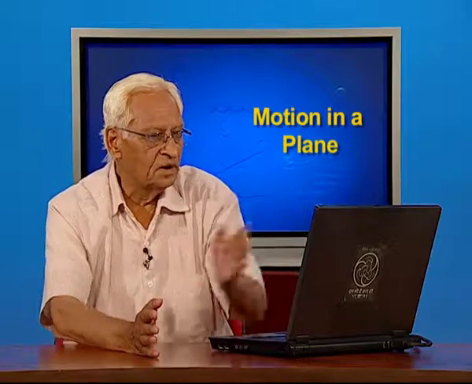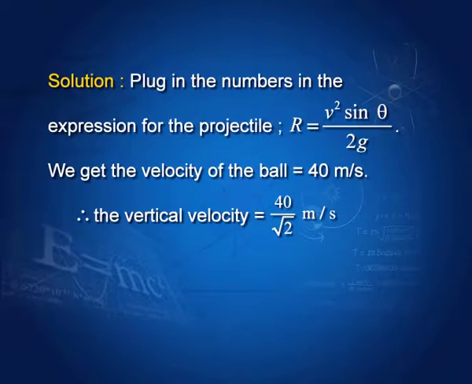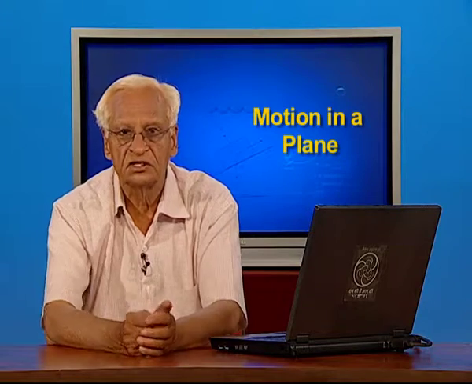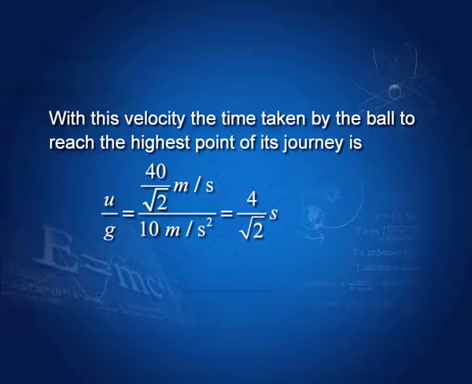So, let us plug in the numbers again, and we know that the range is equal to v squared sin 2 theta by 2 g, and everything is given, angle is given, g is given. So, we can find out v, and it turns out that v is 40 by root 2 meters per second. That is the velocity with which the ball is launched.